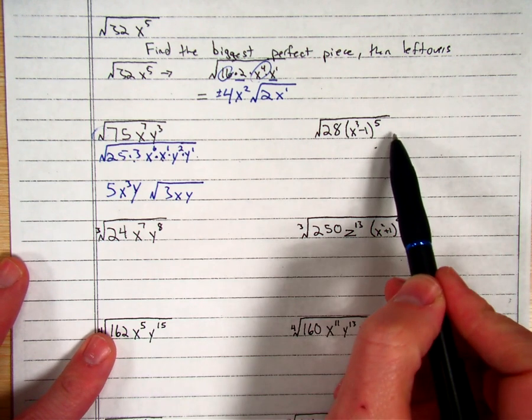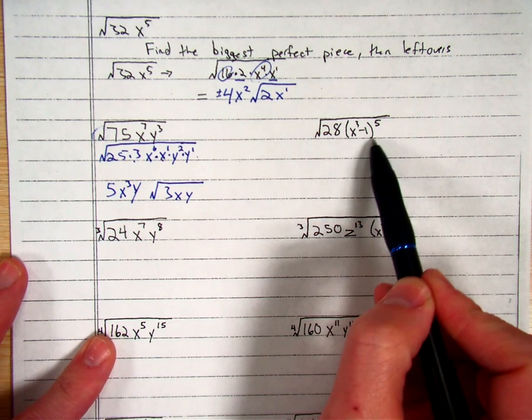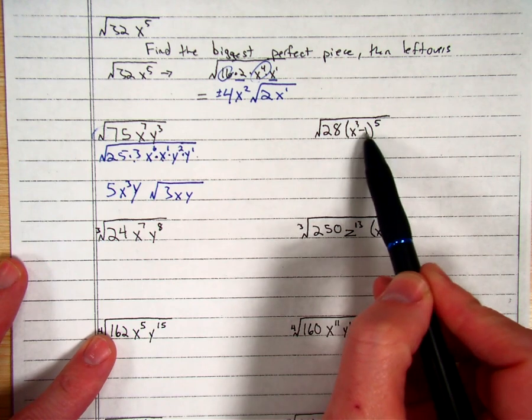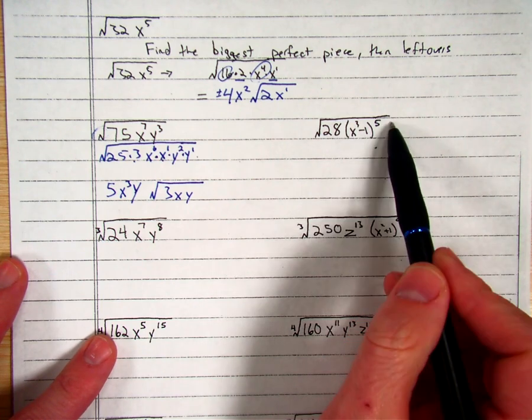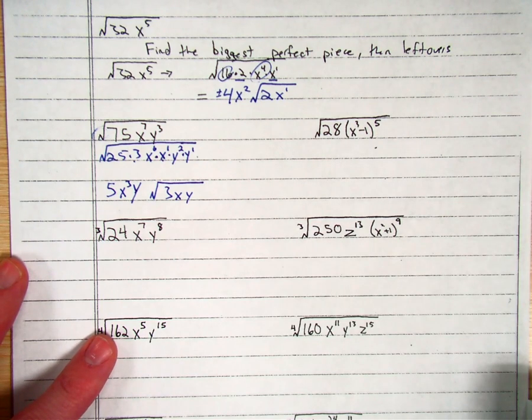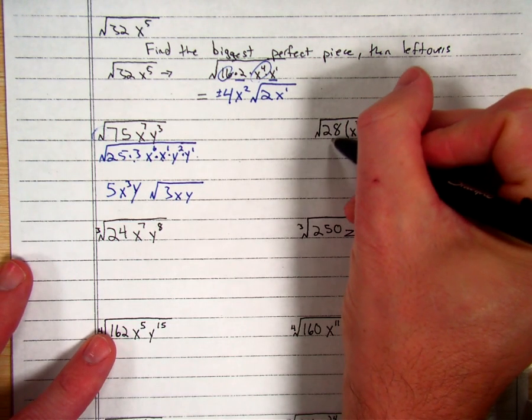Okay? On our next one, we do have a group to the fifth power, so just pretend like that's one variable. Let's have you go ahead and push pause and try that one on your own. Alright, let's see how we did.